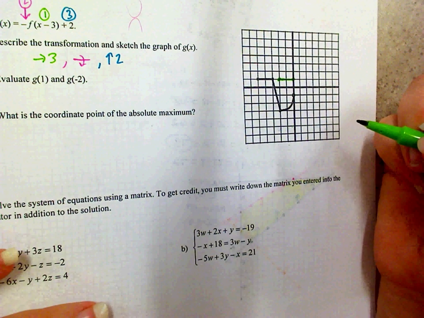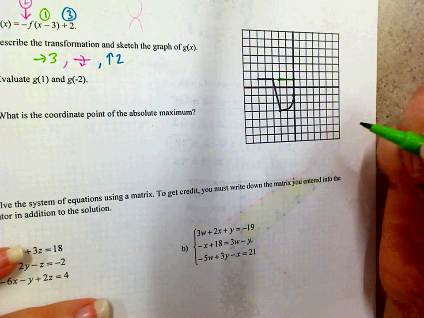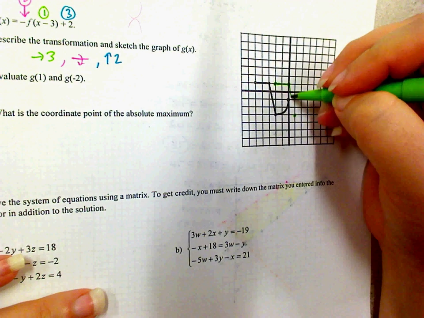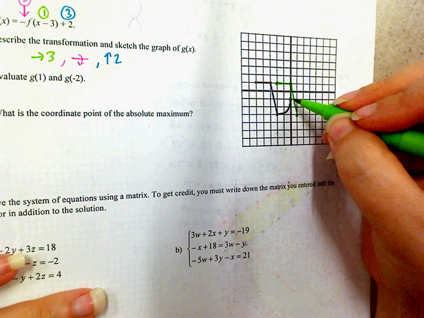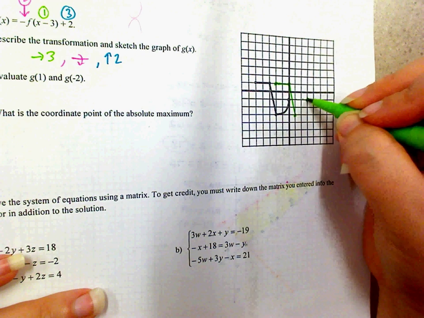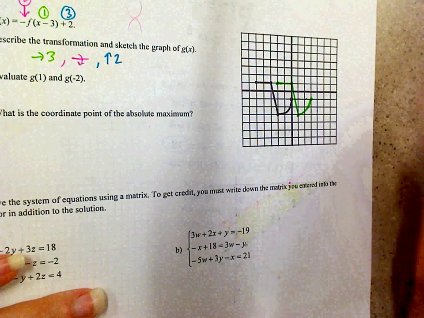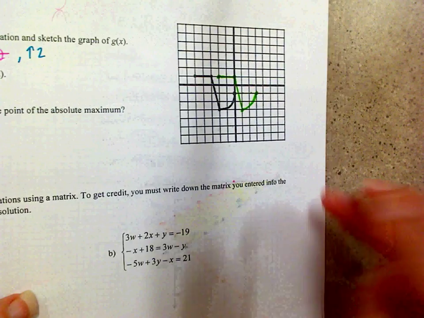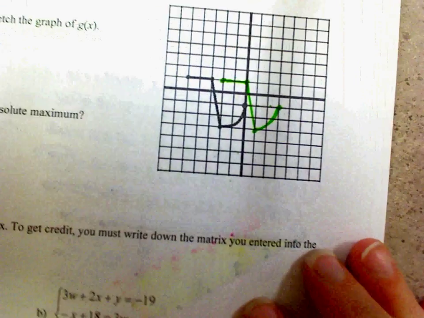Okay. So if I take this point and go right 3, 1, 2, 3, and connect. And then if I take this point and go right 1, 2, 3, and connect, it should look like the same function, just shifted to the right 3. Yeah? Okay. What's the next thing I do?